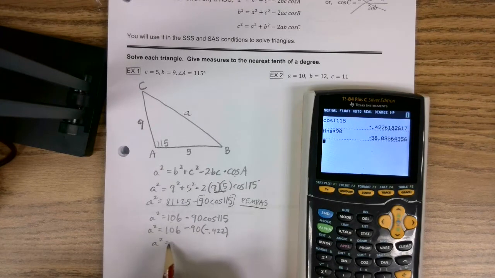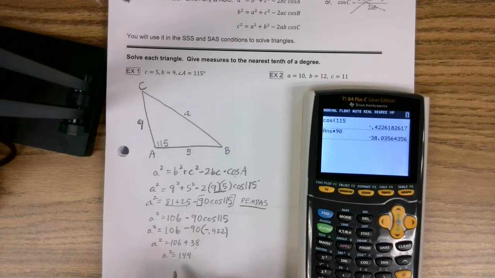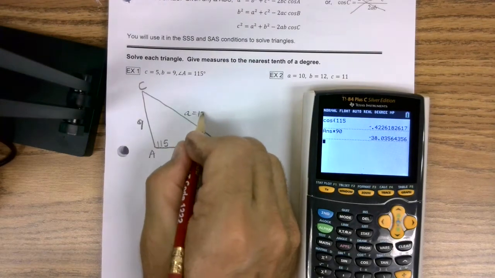So A squared equals 106 plus 38.03. So I'll just say 38. So A squared equals 144, and look at this, I think somebody made this up on purpose. We had to round a little bit, but if we take the square root of both sides, we get A is 12.